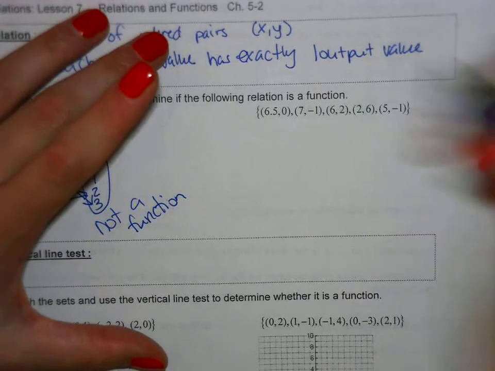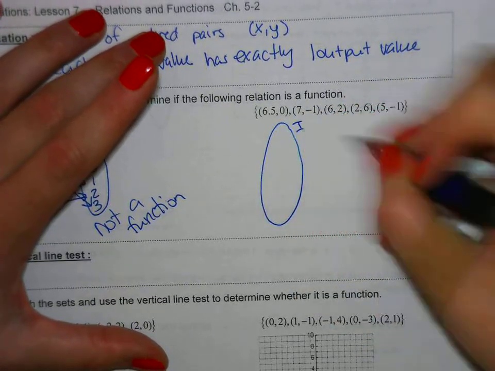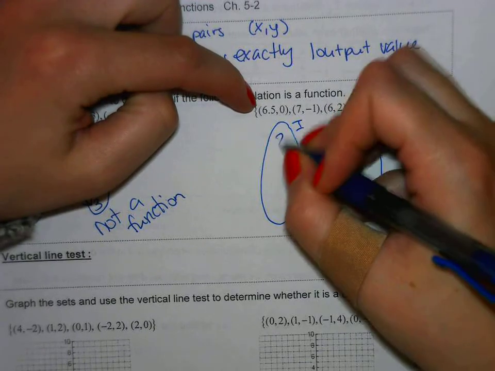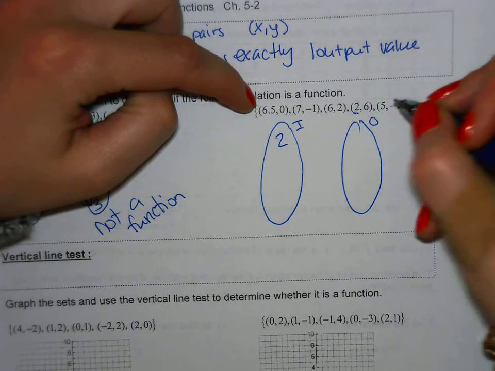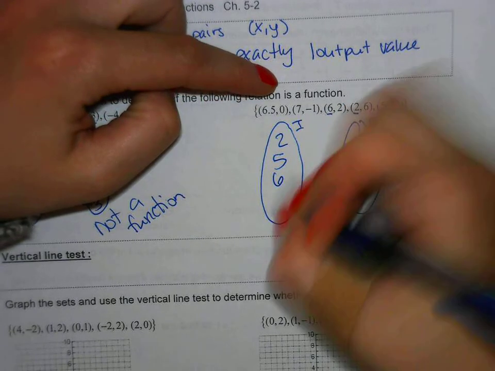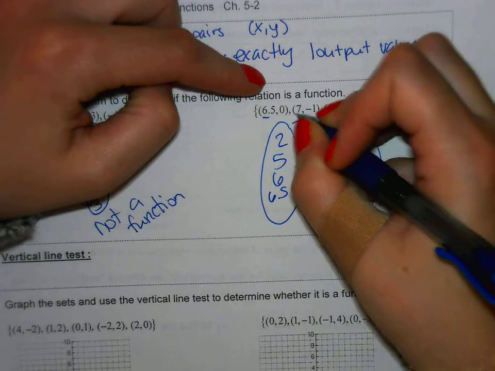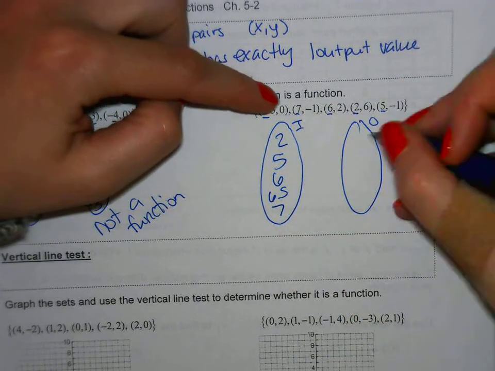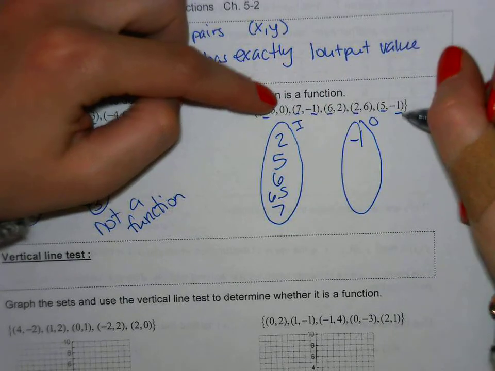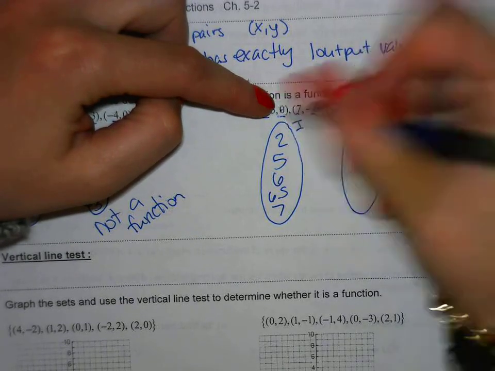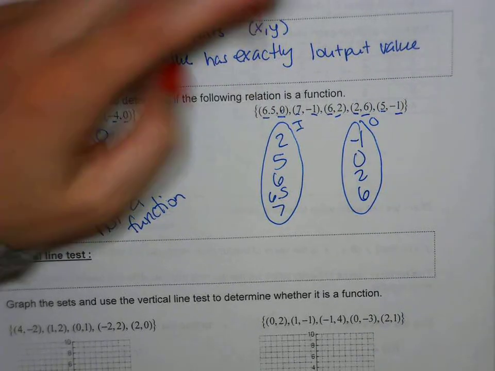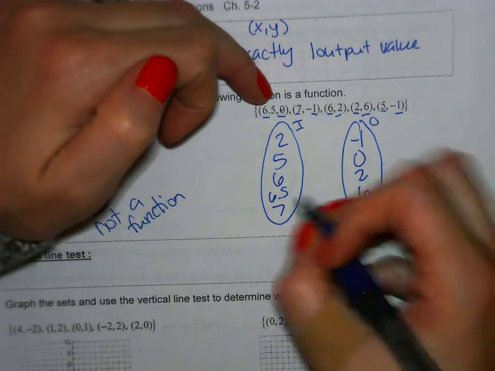So let's look at the second one. My inputs, the lowest I have is a 2, then a 5, 6, 6.5, and 7. My outputs, I have 2 -1s, but I'm only writing it in once. 0, 2, and a 6.